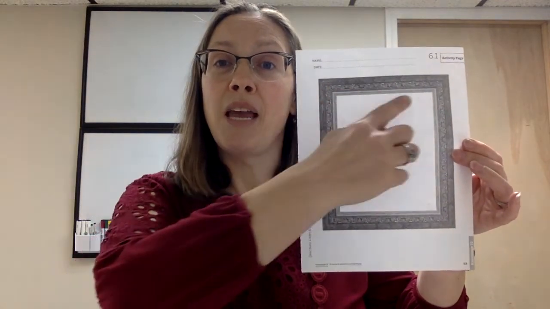So, what you are going to do is complete activity page 6.1. This is a picture frame. You are going to draw a portrait of Abraham Lincoln. Include as many details as you can. Then you can label your portrait as well.